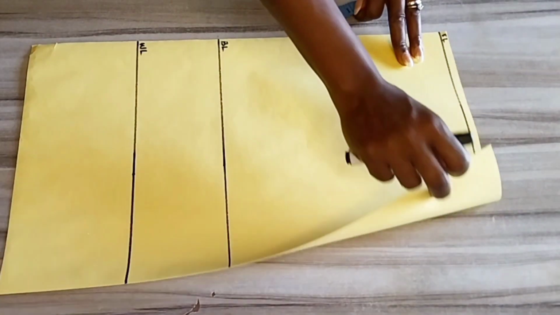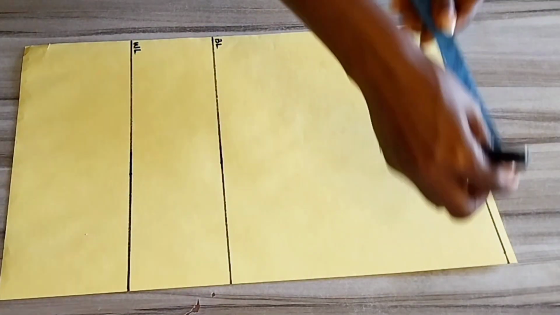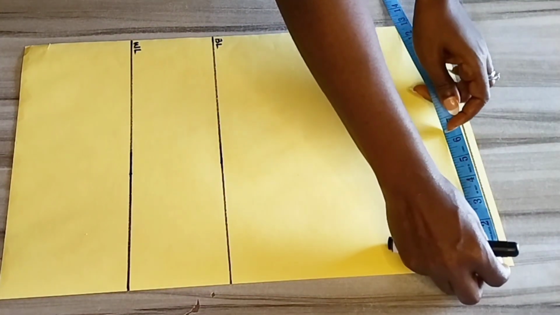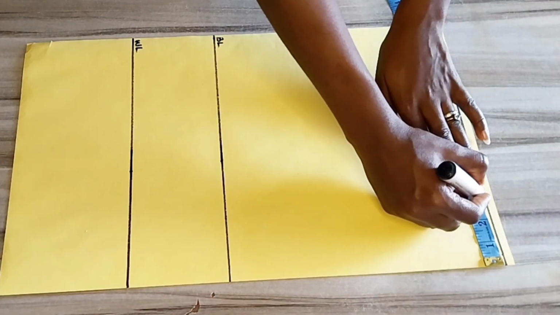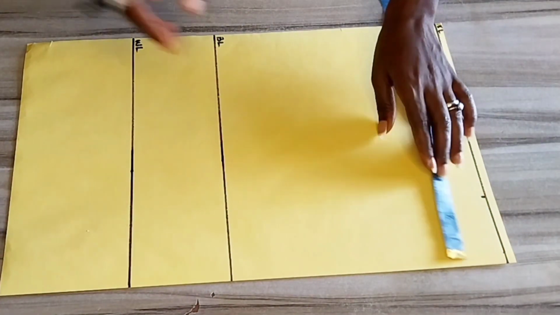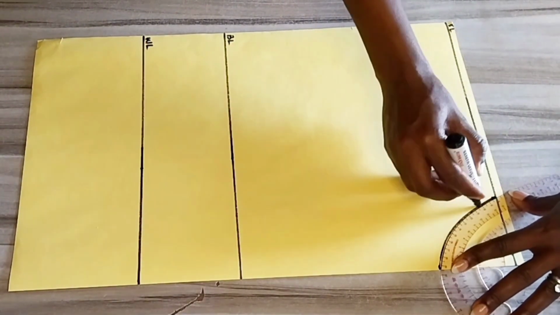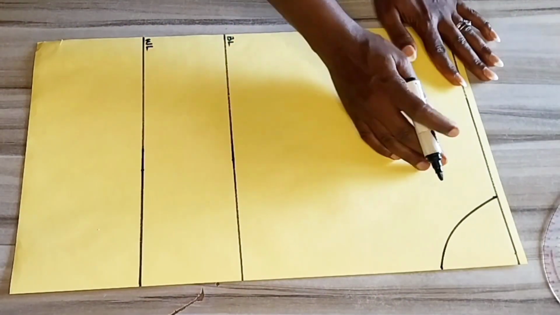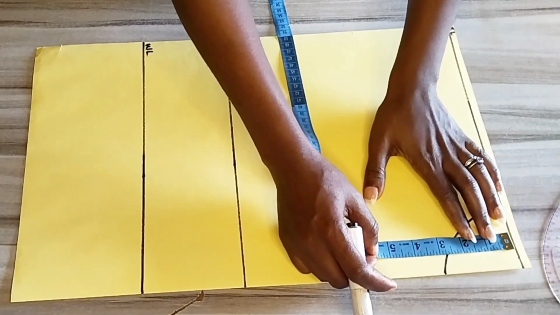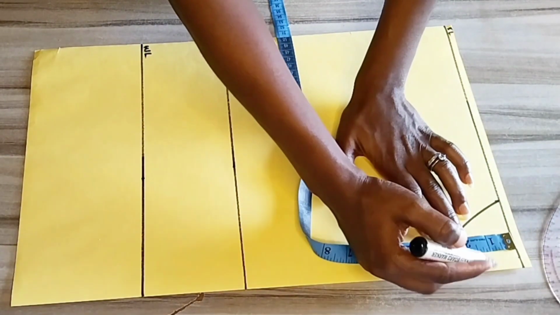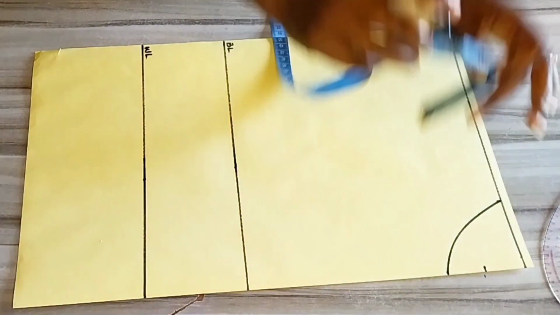So the first measurement I am taking now is a round neck line measurement, and it is 3 inches wide into 3 inches of depth. So I went ahead to connect both points together using my curve rule. So this pattern paper is what we're also going to be using to draft the back of our dress. So I'm working with a neck depth of 1.5 inches into 3 inches of width.